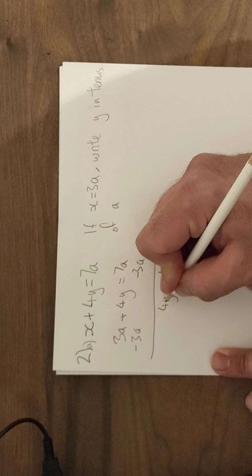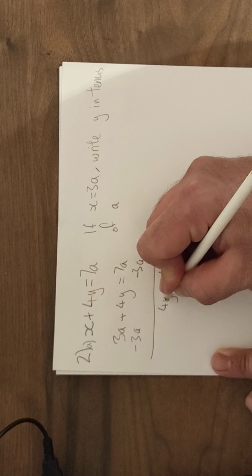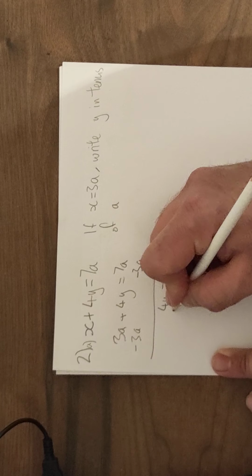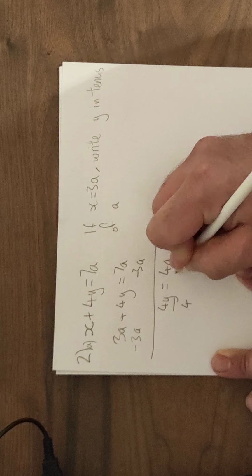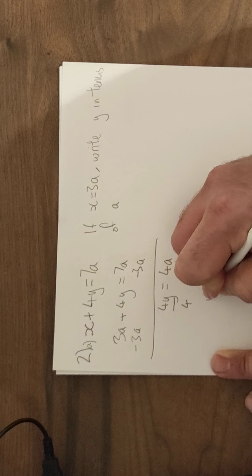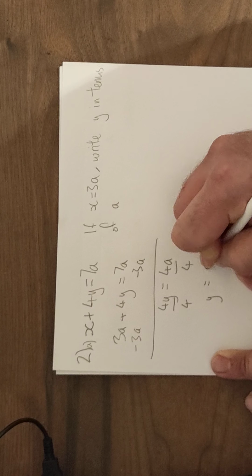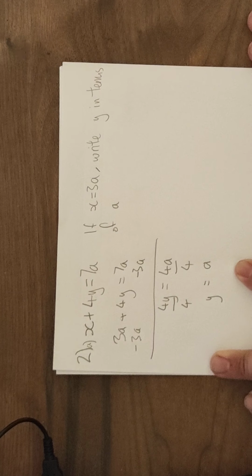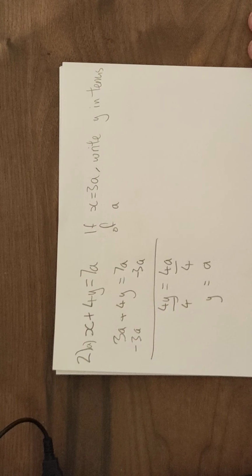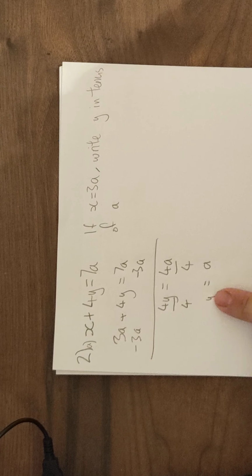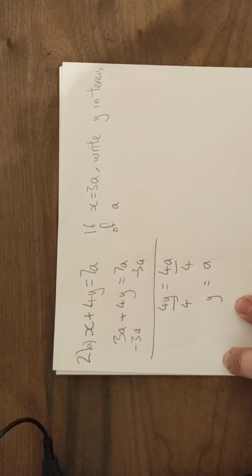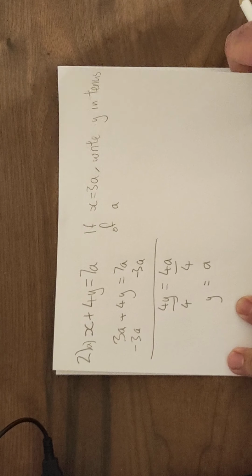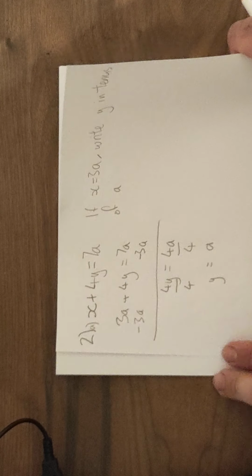So to get y on its own, this is 4 lots of y, so I'm going to have to divide by 4. So y equals a. You've got a 2b and a 2c on your worksheet. Okay, so I want you to have a go on your own. That's what I'm going to be looking for in the submissions box.